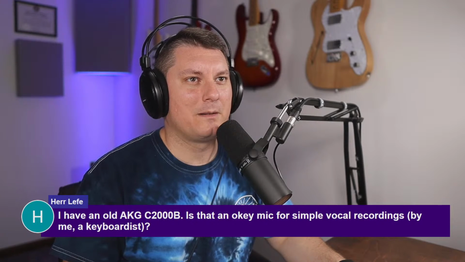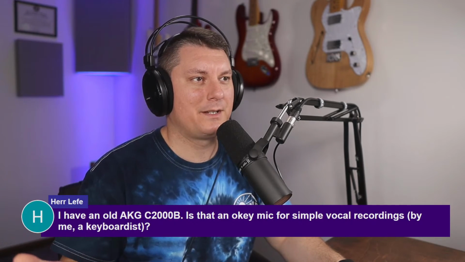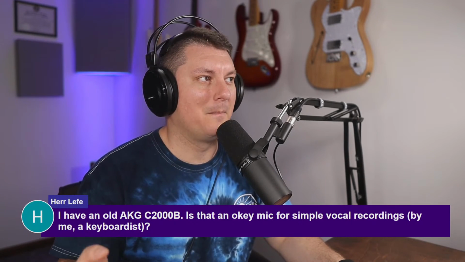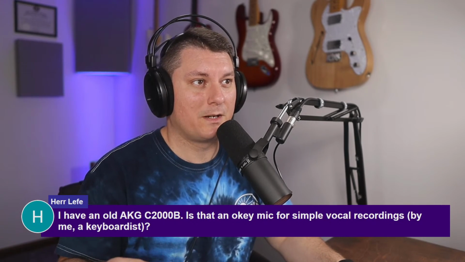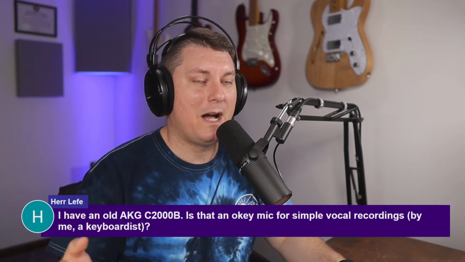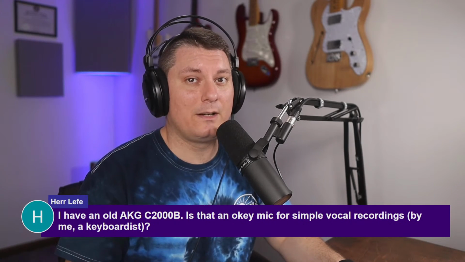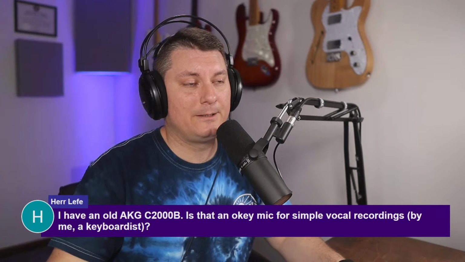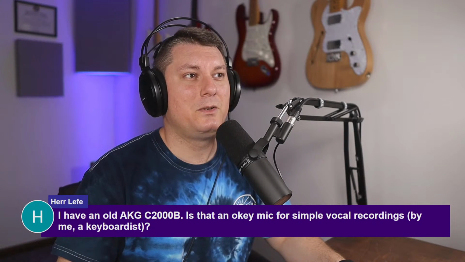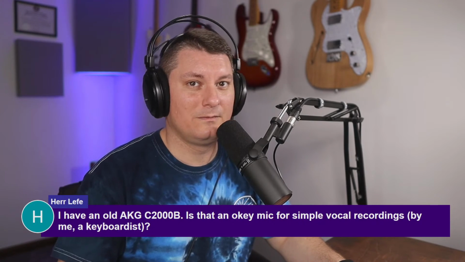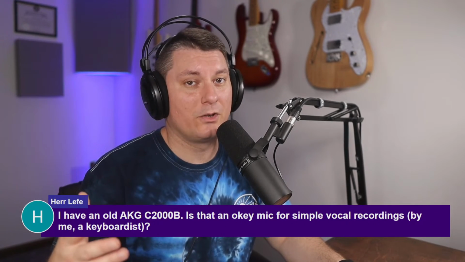I have an old AKG C2000B. Is that an okay mic for simple vocal recordings by me, a keyboardist? Absolutely. Any microphone could potentially become a vocal microphone. Don't not record vocals because you don't have the right mic. By all means, use what you have and try to get a good sound out of it. That is another method of learning as well. When you have a microphone that's maybe not the greatest, it teaches you a lot about EQ when you go back to the cutting board. It teaches you what does sound good on my vocals.